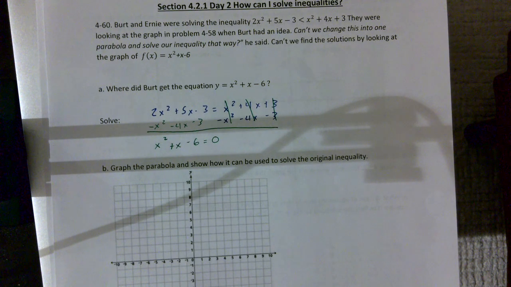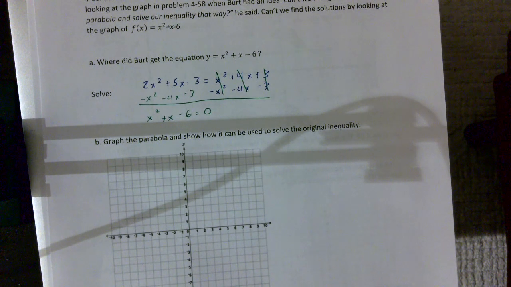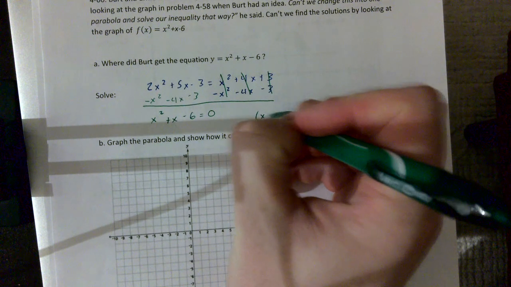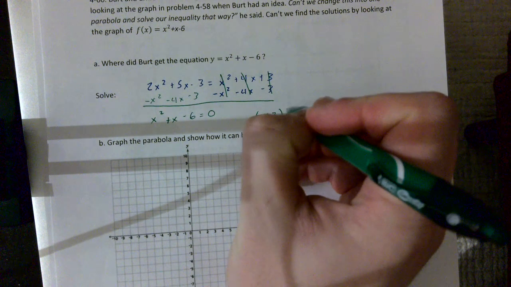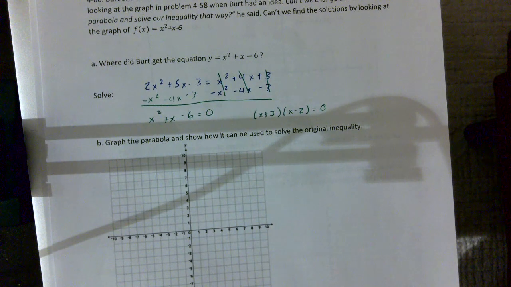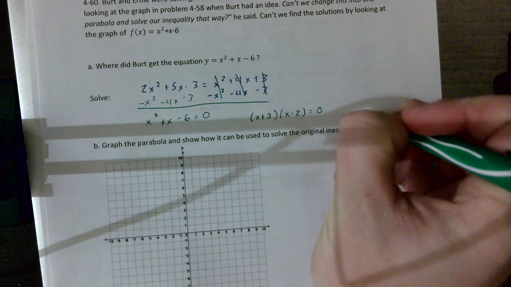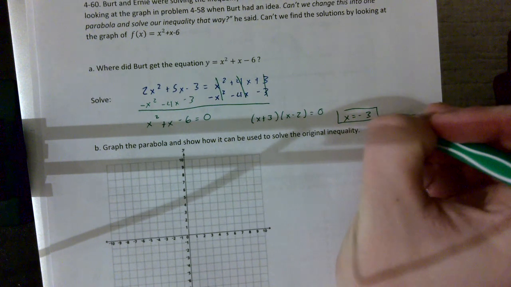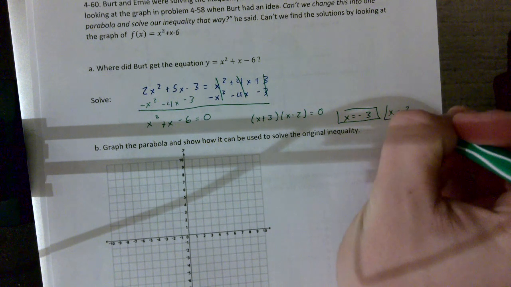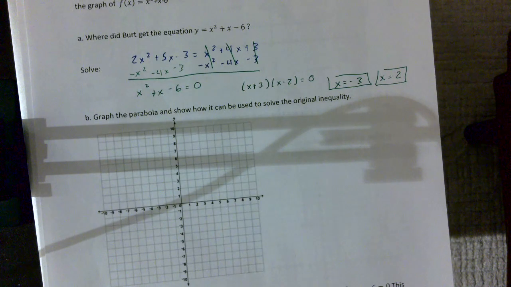So we're going to go ahead and factor this out, if you haven't done this already. Negative 6 and 1 give us x plus 3 and x minus 2 equals 0. We set them equal to zero, so we should get x is equal to negative 3 and x is equal to positive 2. So what we have here are the x values for our x-intercepts.